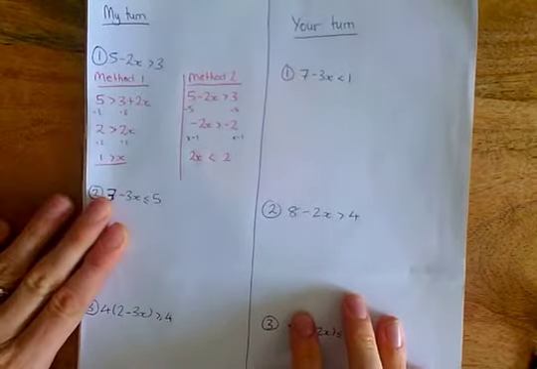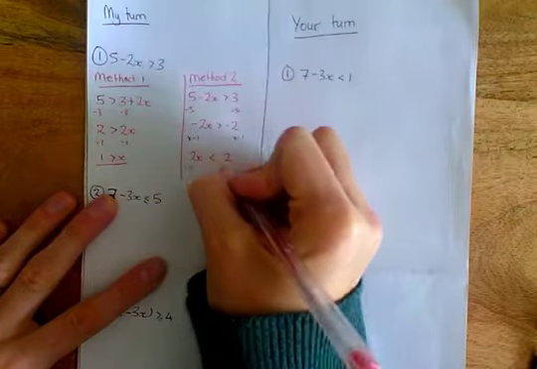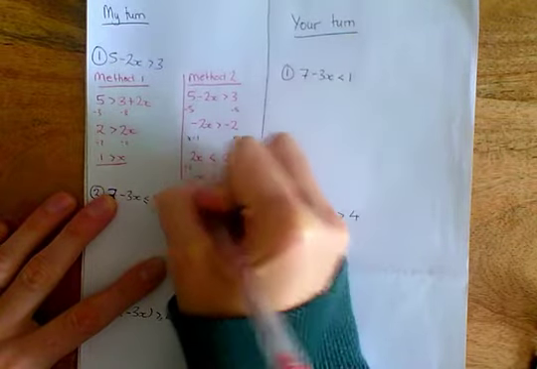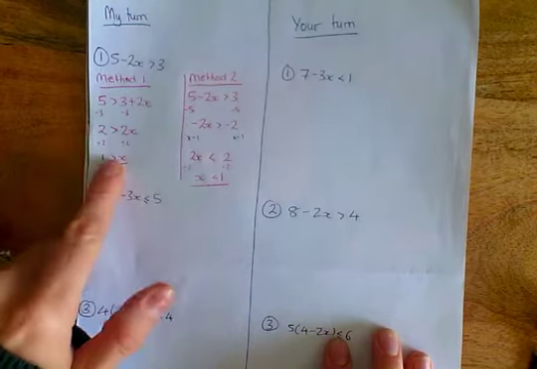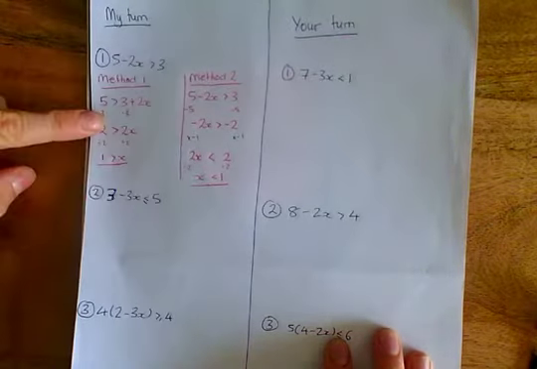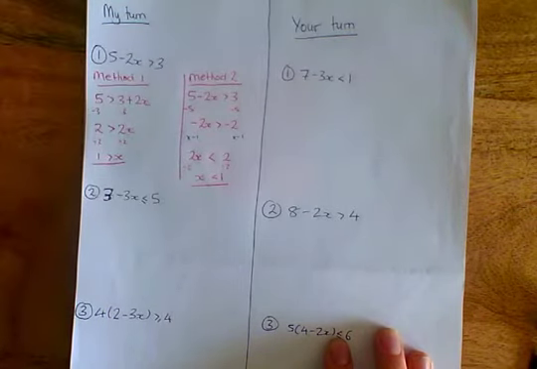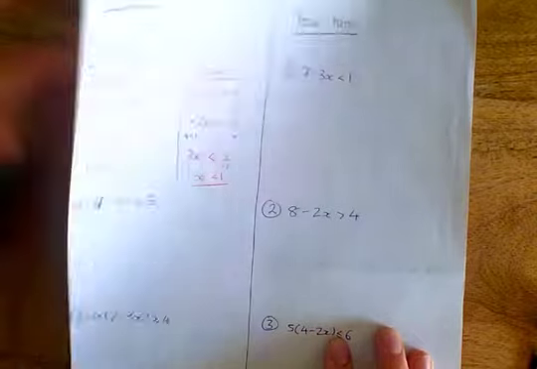So I've then got 2x is less than 2, and if I divide throughout by 2, I have then got that x is less than 1. And you can see that these two are the same. So both of those methods work. Either eliminate the negative x or eliminate the other values and then swap the sign as necessary.